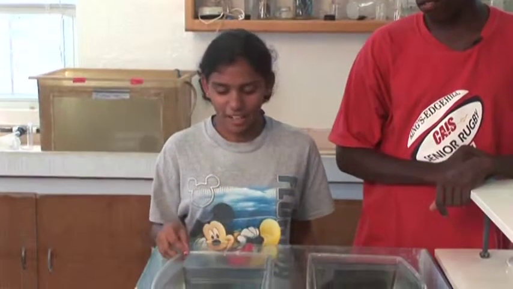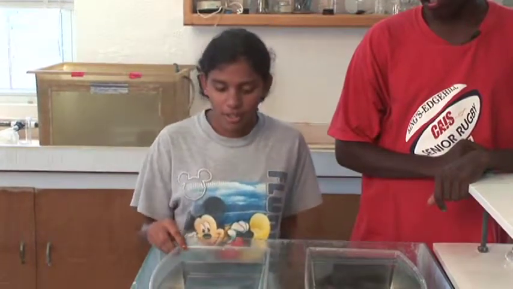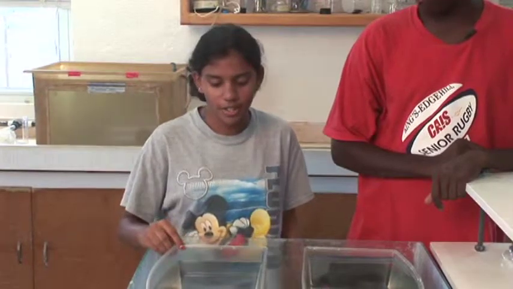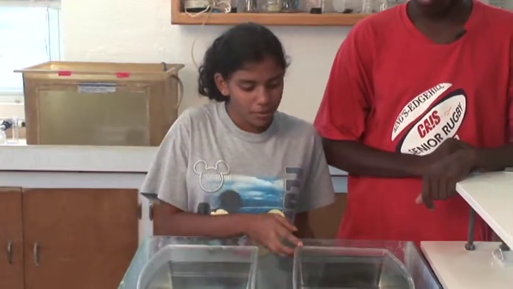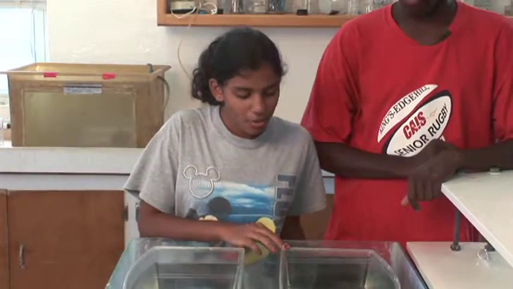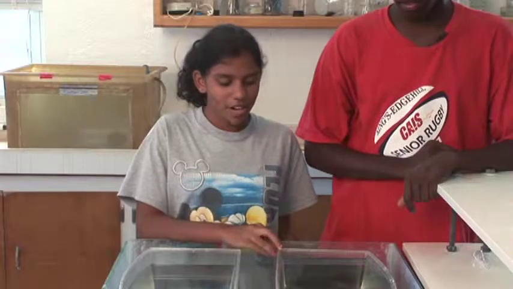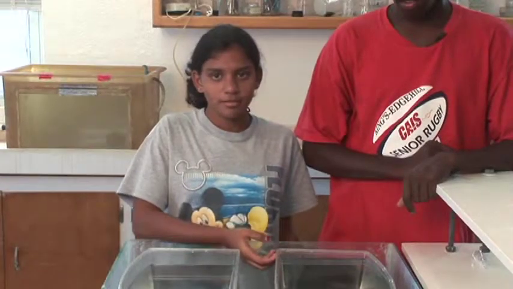In this tank, we have the corals in water with a pH of 8.1, and the corals are growing and they're happy. In this tank, the water pH is 7.3, which is more acidic, and the corals are not growing, and their skeletons are actually decreasing.